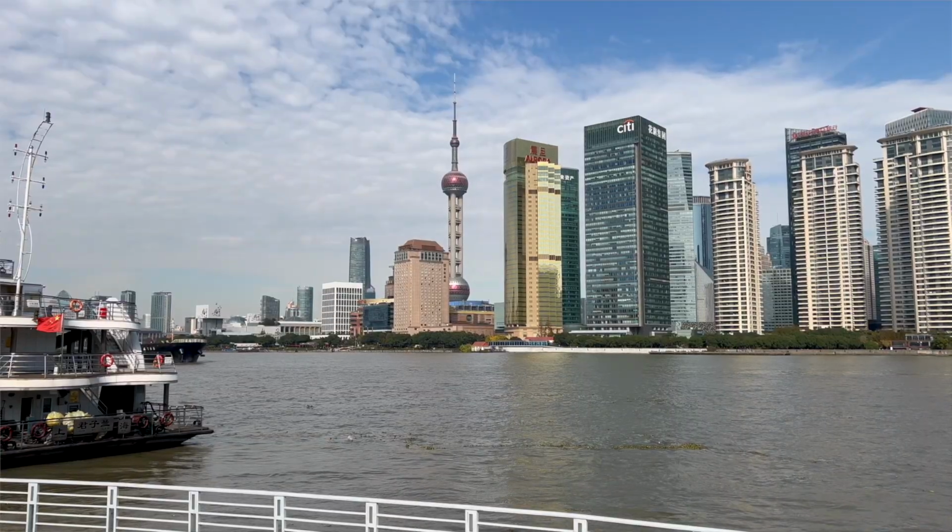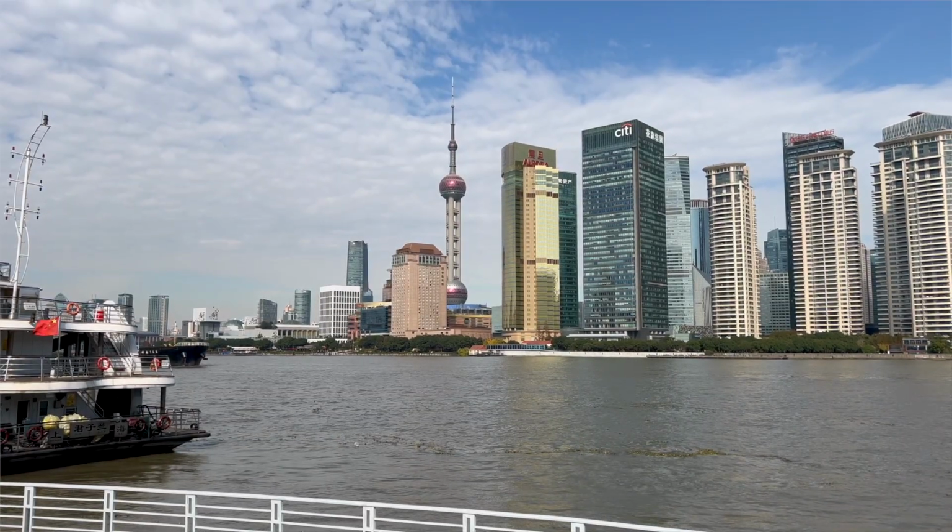As for VPNs, some VPNs are blocked in China, they won't work. So just download a few VPNs just in case. Some of them will work, some of them won't, so keep that in mind.